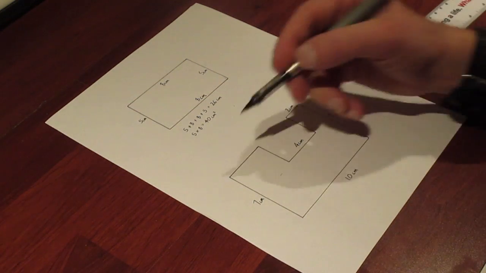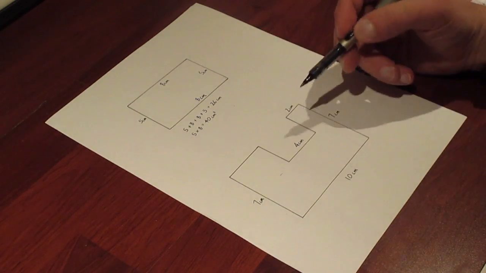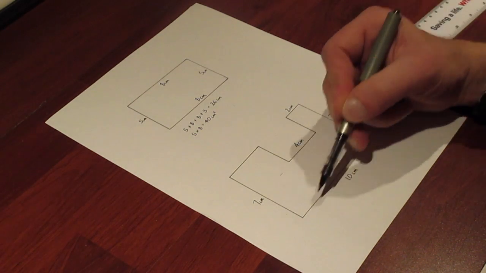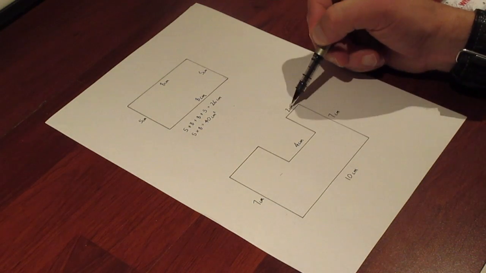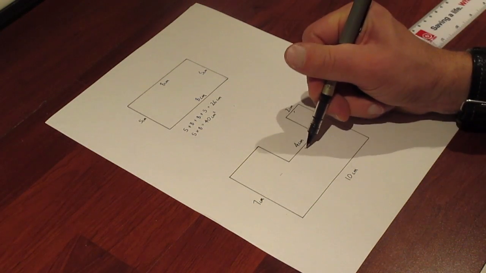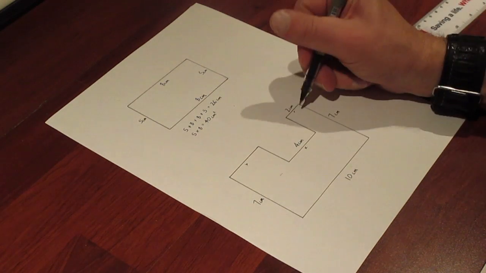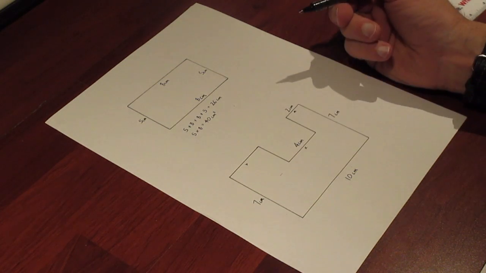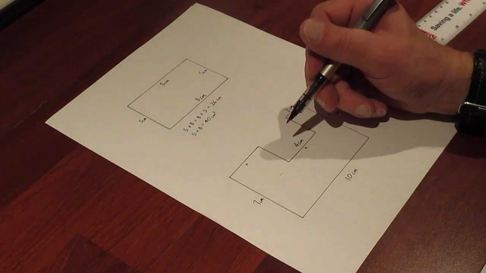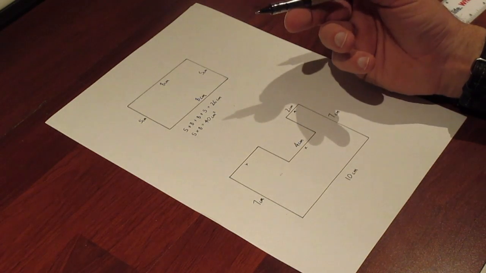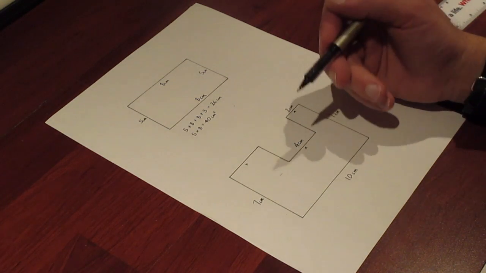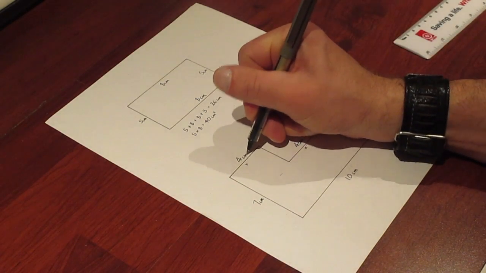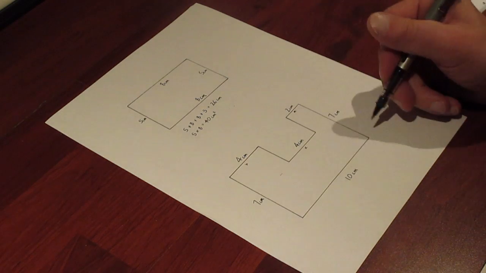Now because I don't actually have to measure this one, I can work it out by looking at the opposite side. So this one is 10 centimeters. That means all of these sides, this side here, this side here, and this side here, will all add up to 10 centimeters. So we've got 2, we've got 4, so 4 plus 2 equals 6, and then 10 minus 6 will give you 4, and that'll be 4 centimeters for that one.